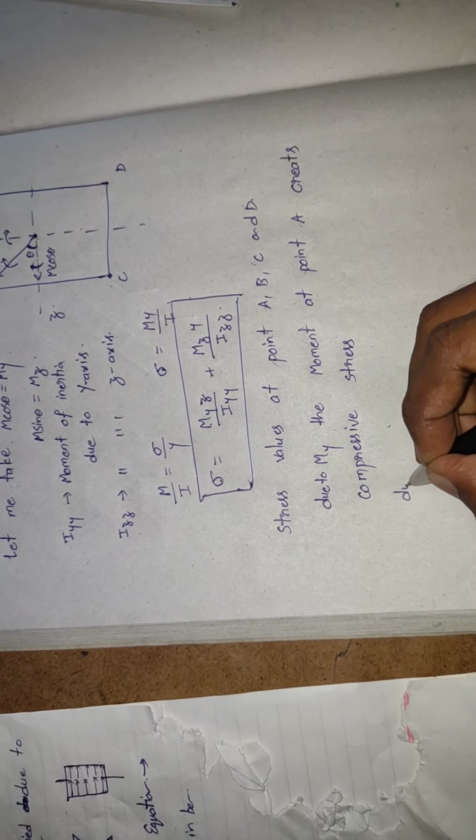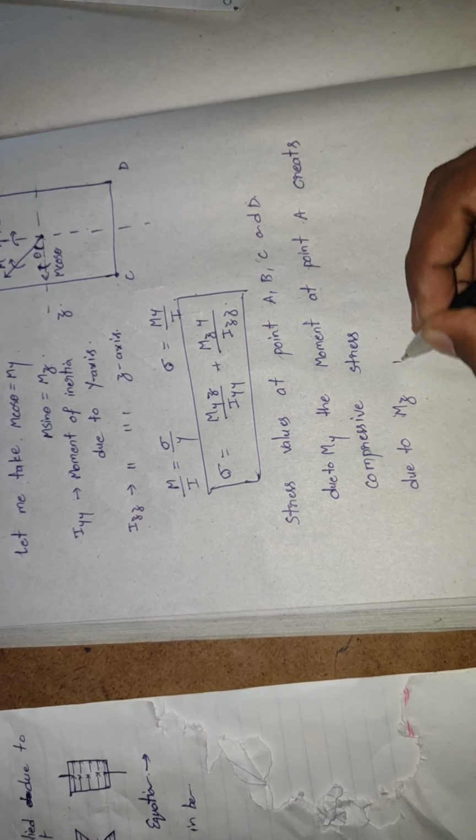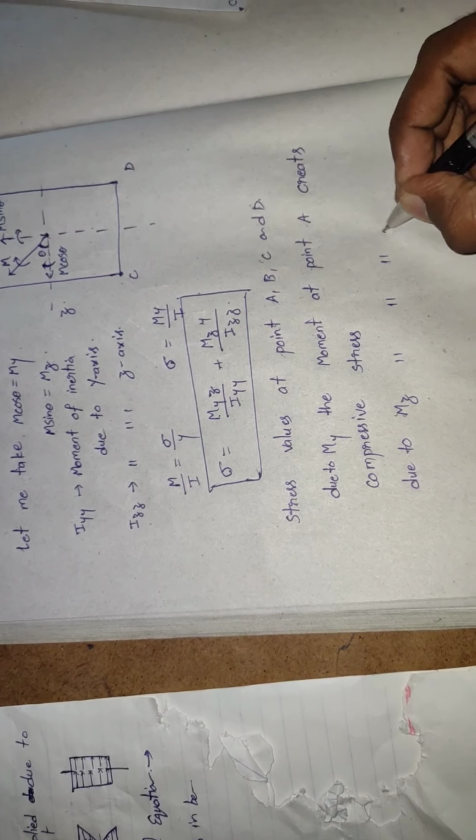Due to Mz, the moment at point A creates tensile stress.